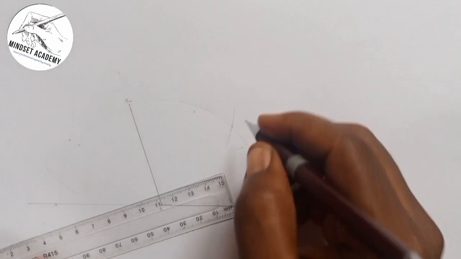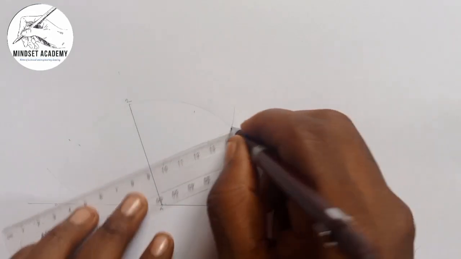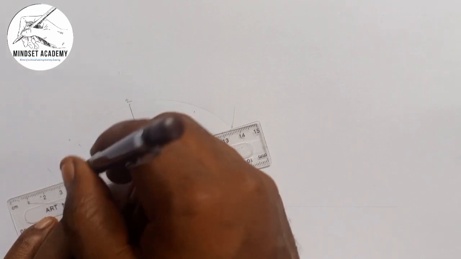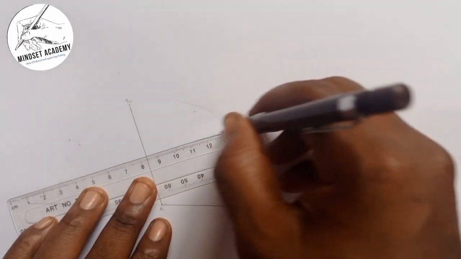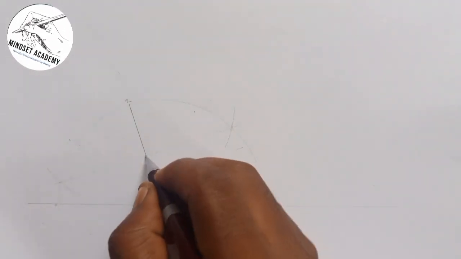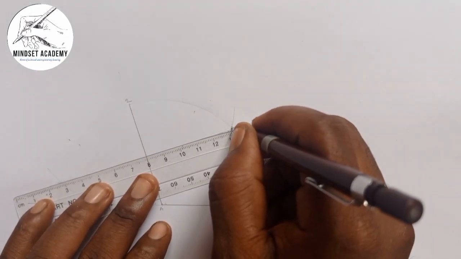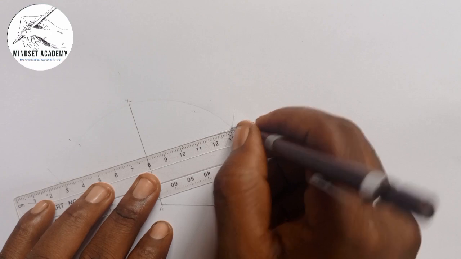I'll draw a line that will pass through those 2 points from here to here. So this is where they are meeting. They are meeting at this point here. Right? Look at it very well again. So they are meeting at this point here.